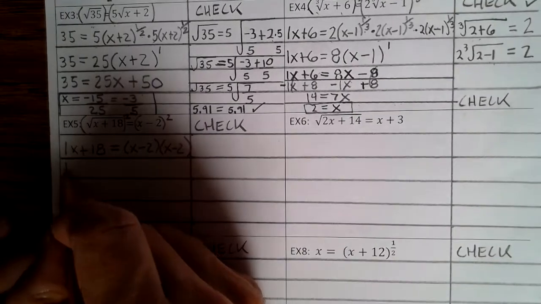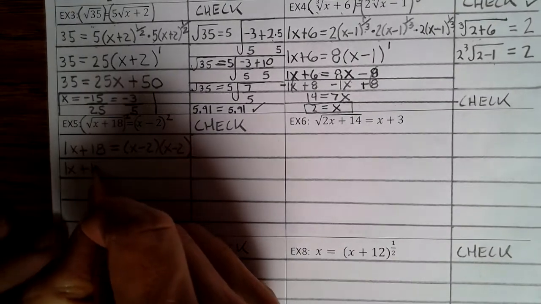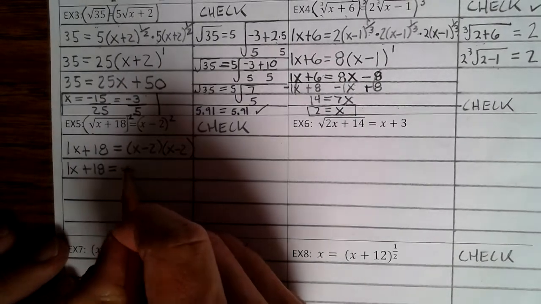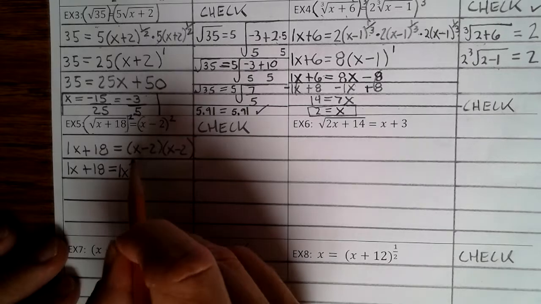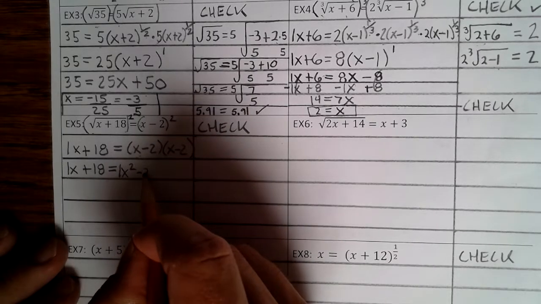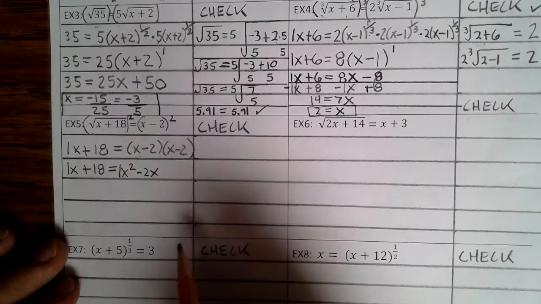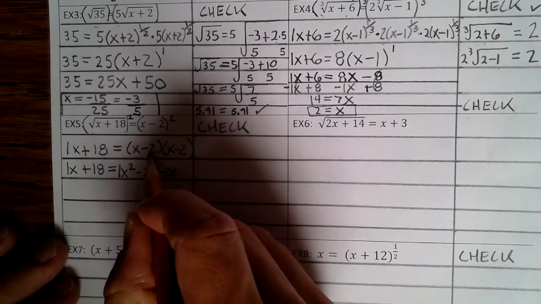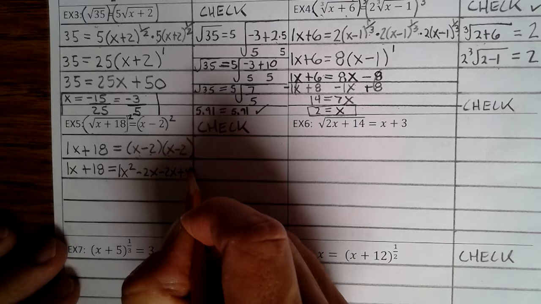Okay, so then that's 1x plus 18 equals, now we need to FOIL this. X times x is x squared. I guess I put a 1 there, 1x squared. X times negative 2 is negative 2x. Negative 2 times x is negative 2x. And negative 2 times negative 2 is a positive 4.